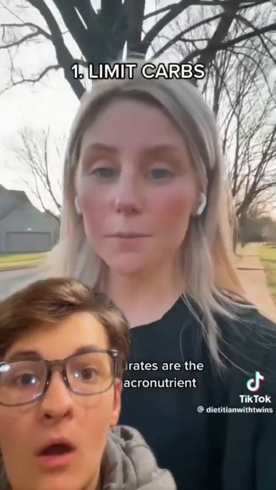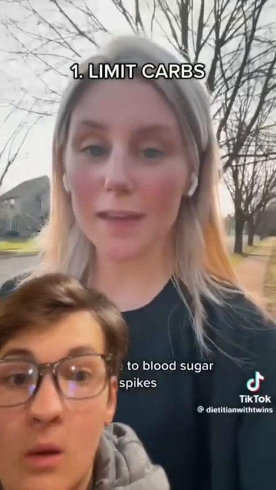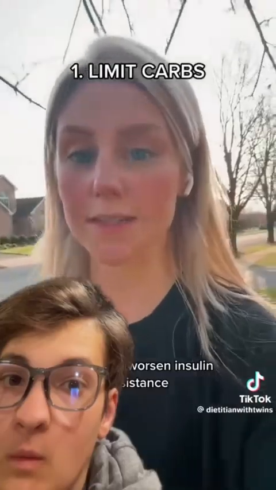Carbohydrates are the main macronutrient, contribute to blood sugar spikes, to cause and worsen insulin resistance. There has been a lot of work published in recent years to understand the underlying pathologies of insulin resistance. And to fully understand insulin resistance, we should first understand the insulin signaling cascade.